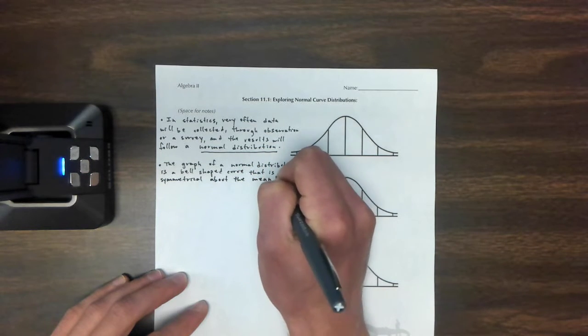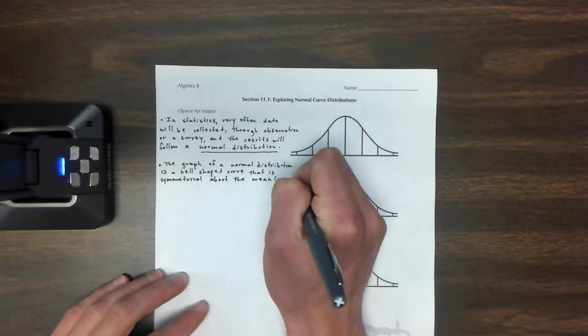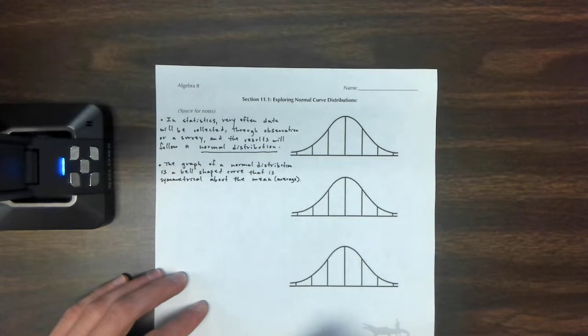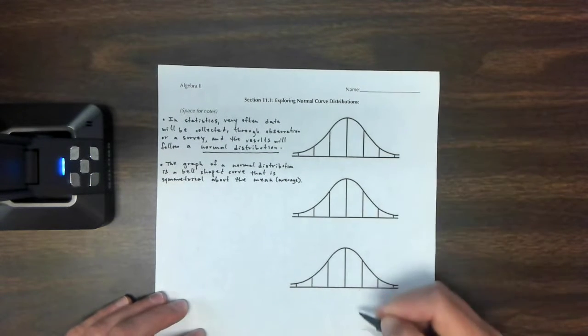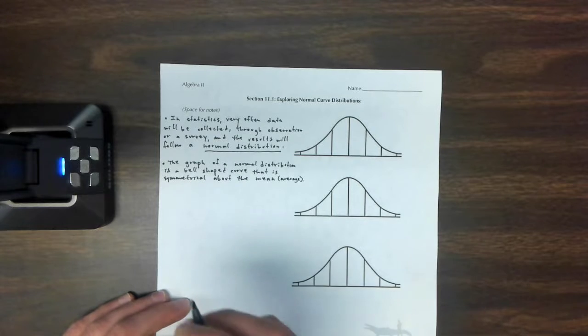Okay, the mean being our average. All right. We're going to get to these graphs here, just defining some things.